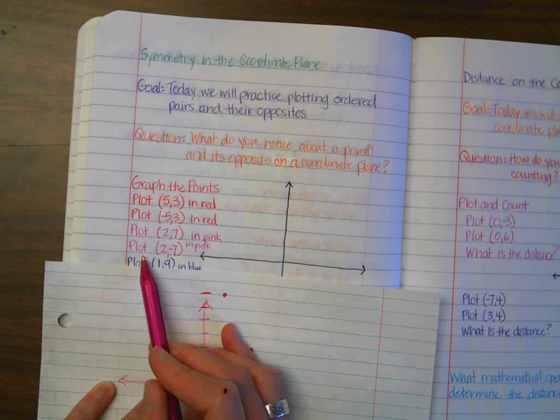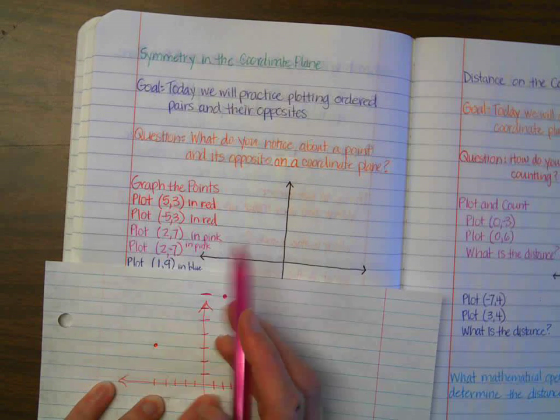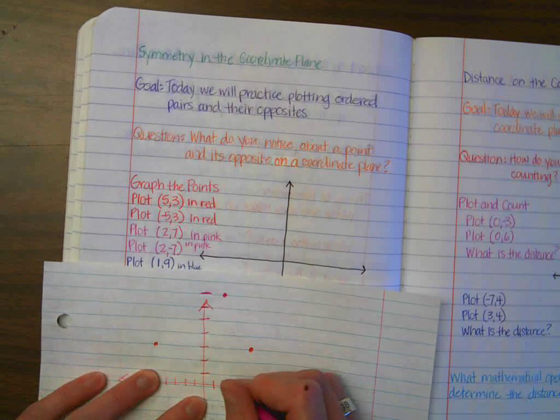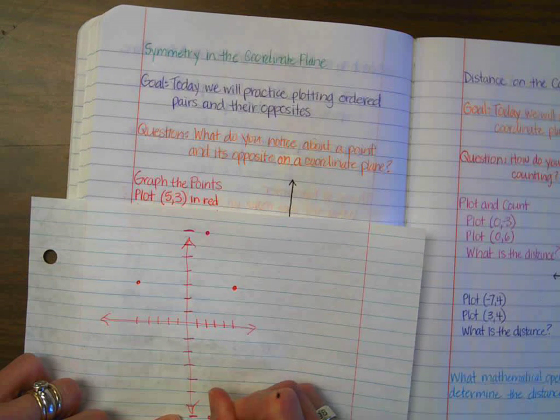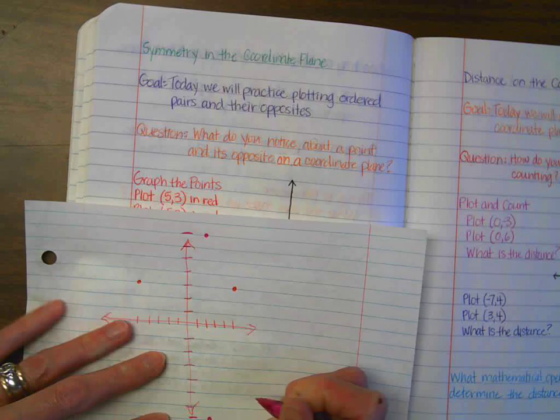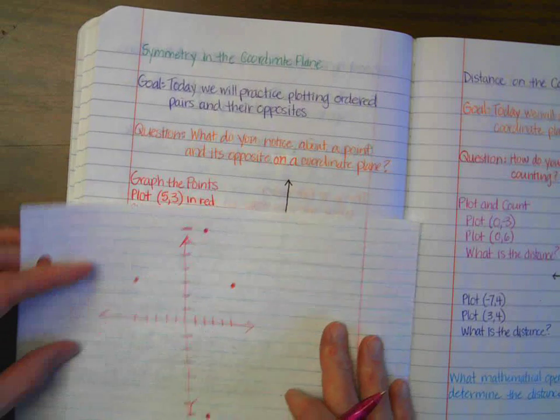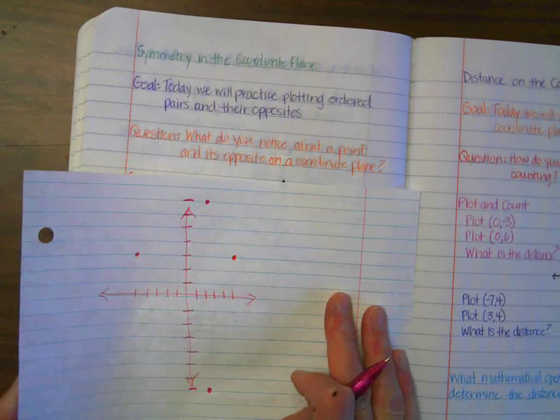Then it says plot point 2, -7 in pink. So I'm going to go to the right 2 and down 1, 2, 3, 4, 5, 6, 7, and that's where this point sits. Hopefully you're able to see these pictures of what we're doing.